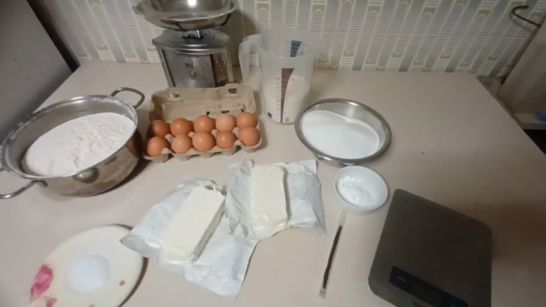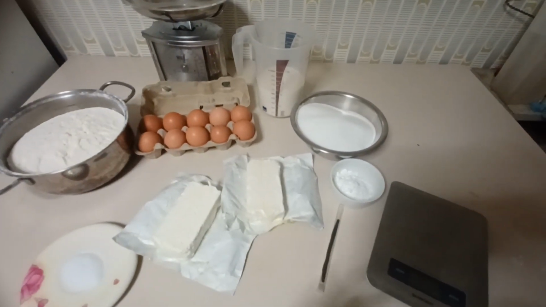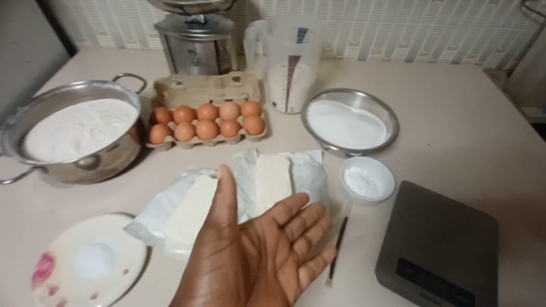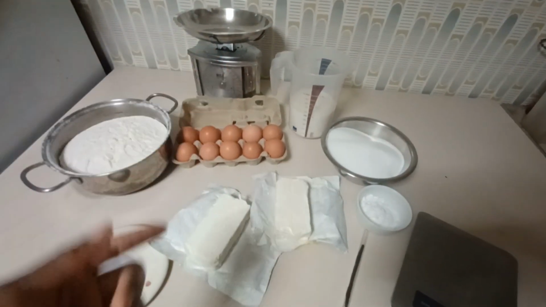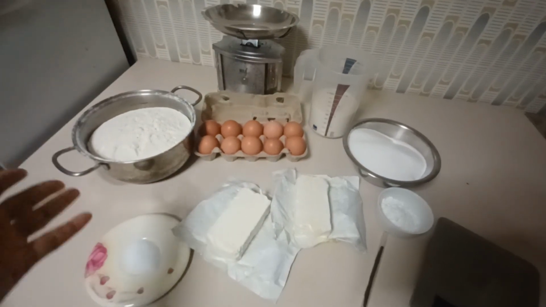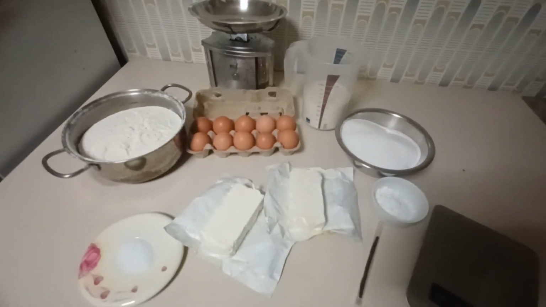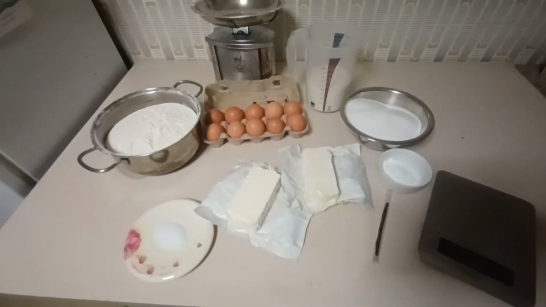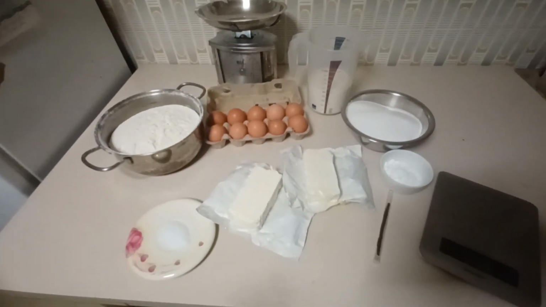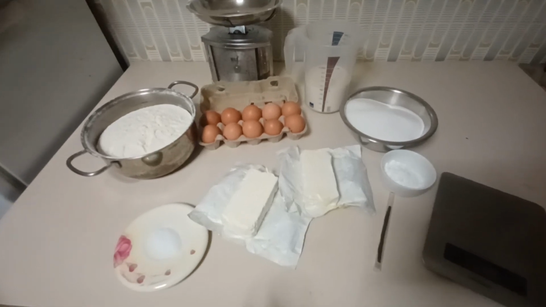I use this digital scale for small measurements like the baking powder and then the salt. And then I use the bigger scale for the flour and sugar, just bigger measurements, and also the butter. So the measurement I'm going to give you is as follows.